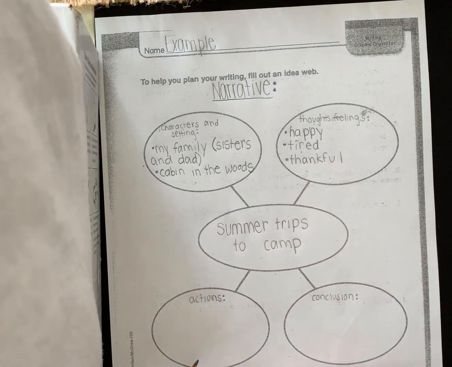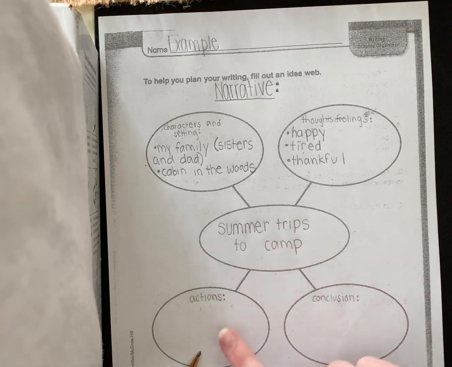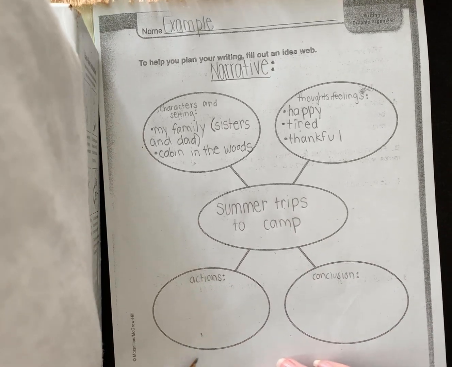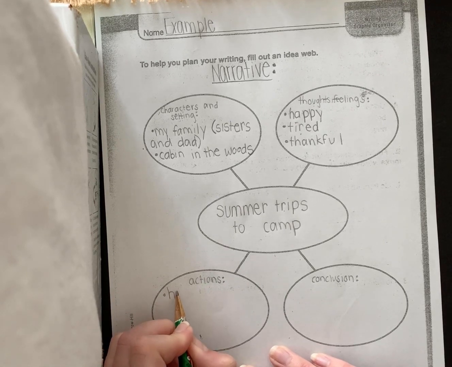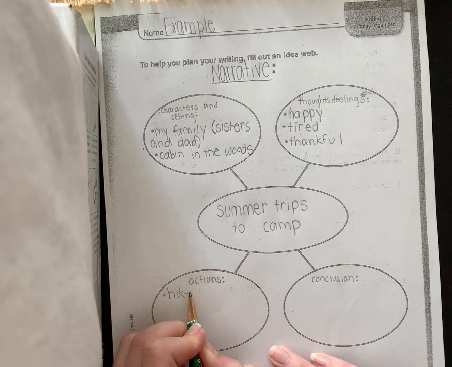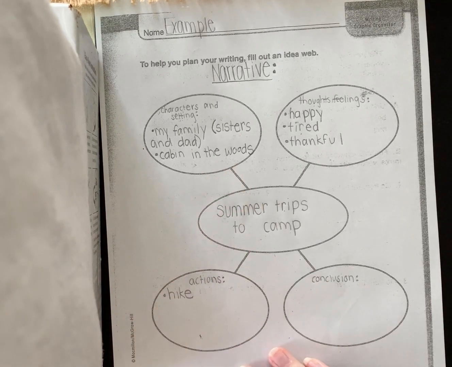Next, I want to talk about the actions of the characters, including myself. So whenever we go to camp, one of the things that we do is hike. As I mentioned in the setting portion, the camp is set in the woods, so there are a lot of woods to hike through and nature trails. So one of the actions that my family and I would take is to hike.